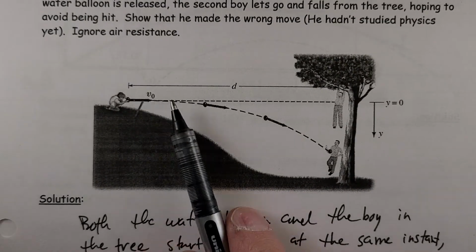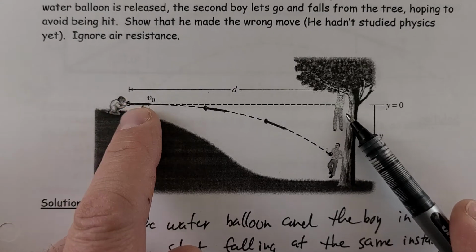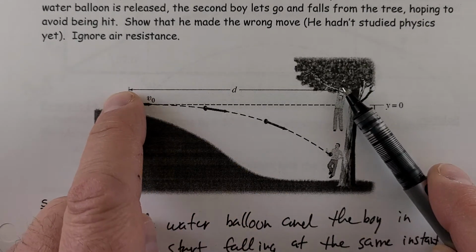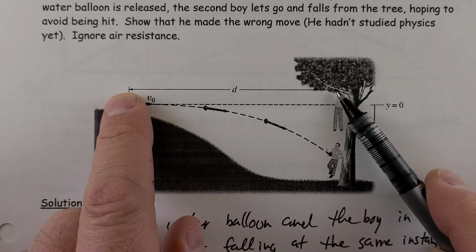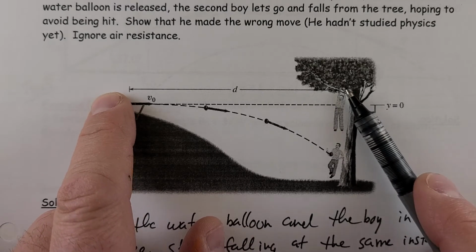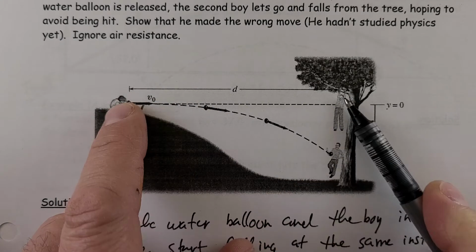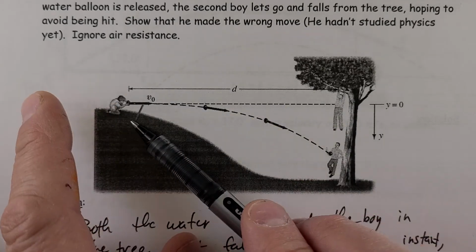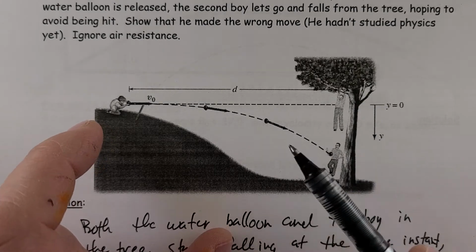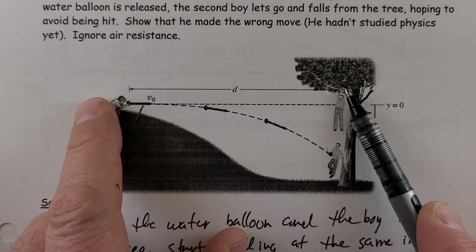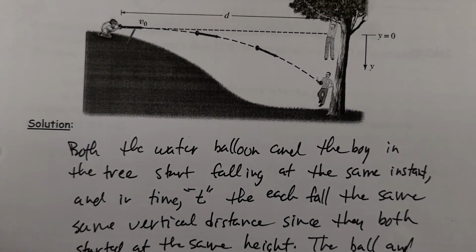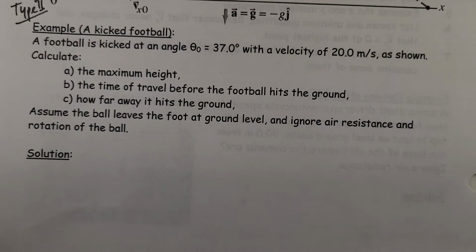As this ball goes its horizontal distance, they're both falling at the same rate. If this is a very powerful gun, they may only fall slightly before it gets hit. If it's less powerful, it may take a while to get there. But if this balloon is capable of hitting the tree, then it's going to hit the guy because they're going to fall at the same exact rate. All right, so with that, let's look at Type 2.